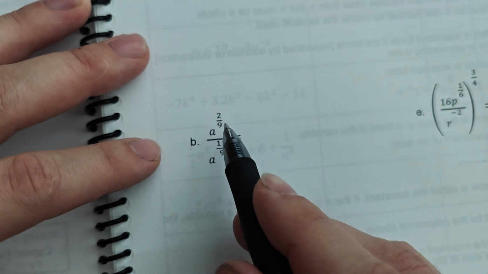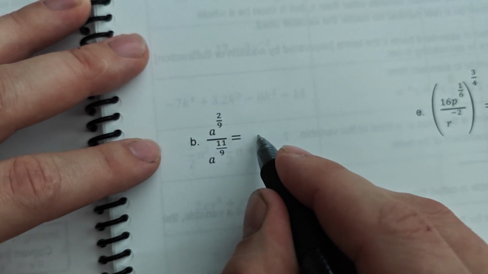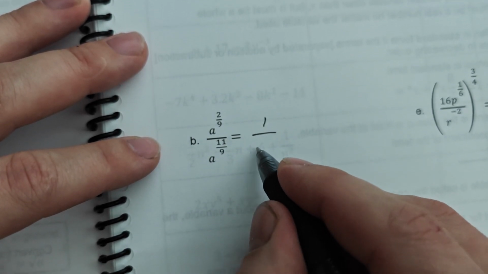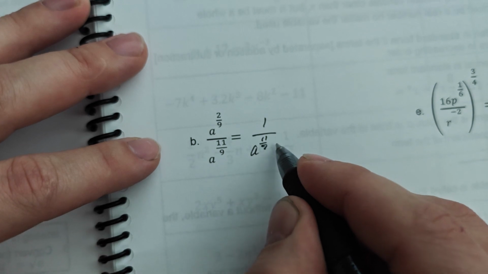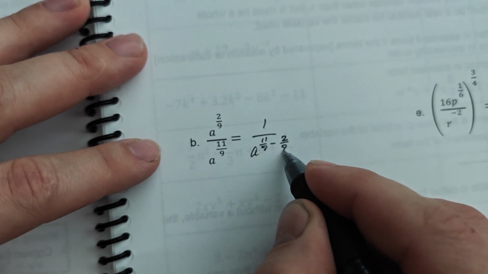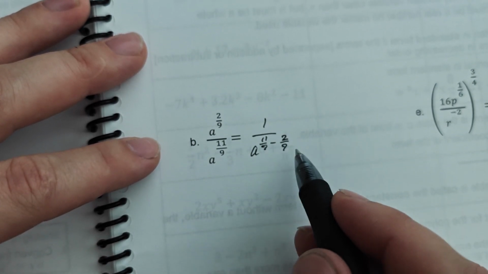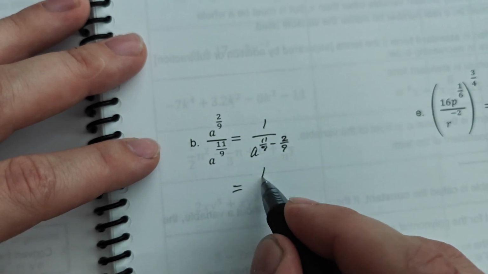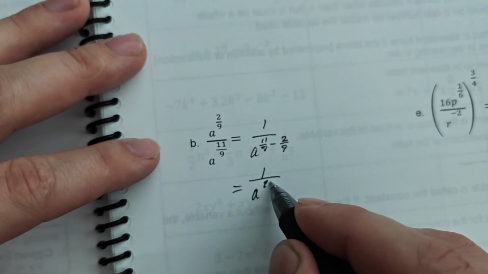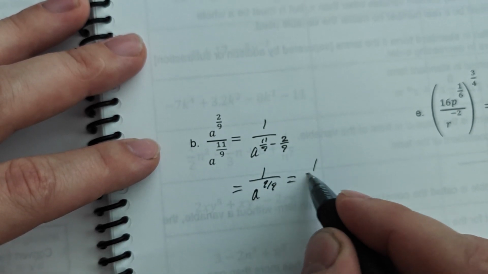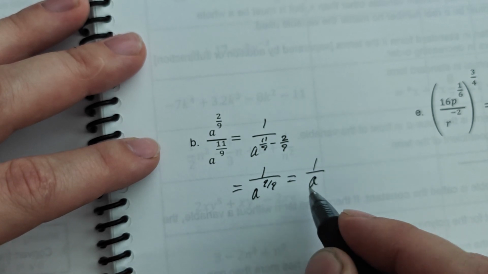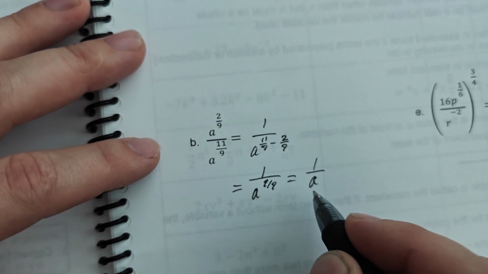On this one, subtract the smaller exponent from the larger exponent for division. 1 over a to the 11 over 9 minus 2 over 9. 11 over 9 minus 2 over 9 gives us 9 over 9. 1 over a to the 9 over 9 is 1 over a, because 9 over 9 is equal to 1, and an exponent of 1 doesn't change anything.